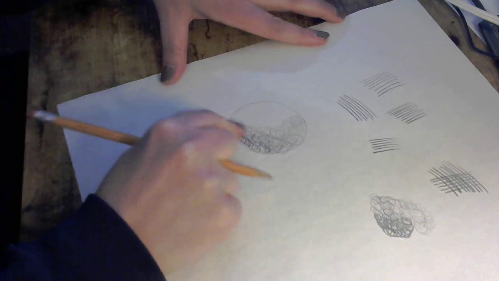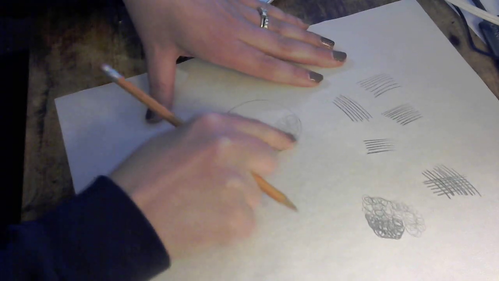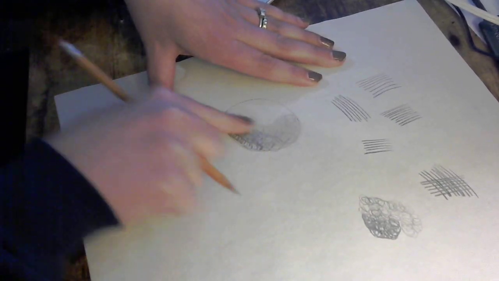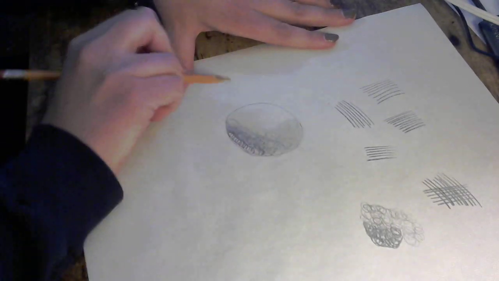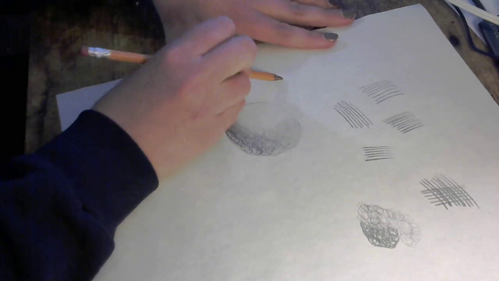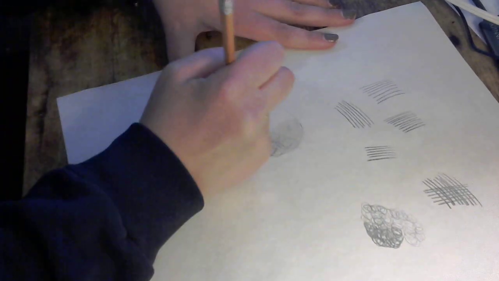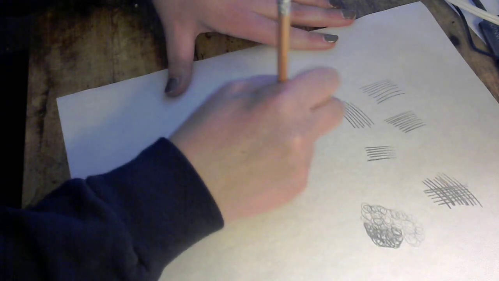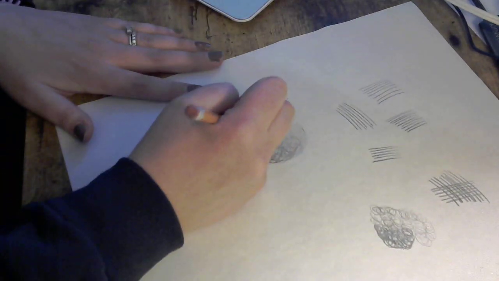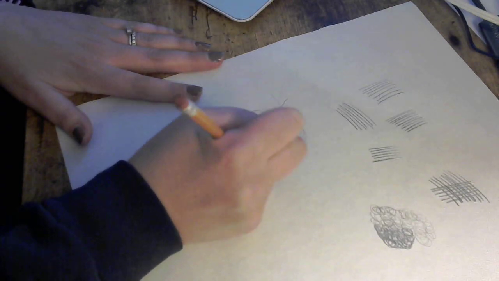I can also take my finger and blend in those values. Now I want to keep a lighter area to show that highlight where the light source is coming from. So I'm going to barely touch my paper. I'm going to give it the softest value. So see how now I'm starting to get that idea of a sphere.